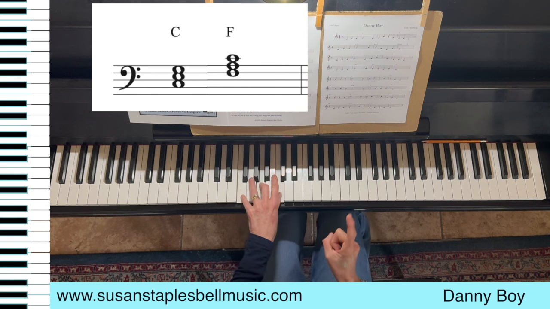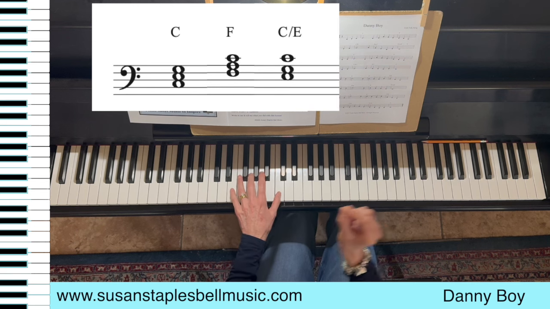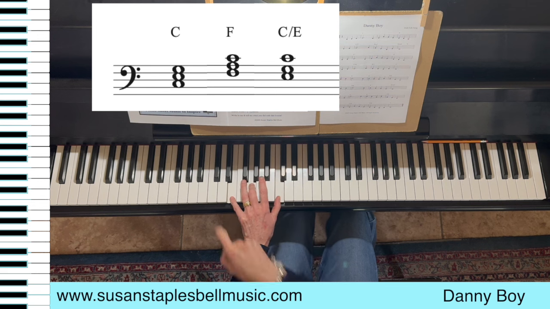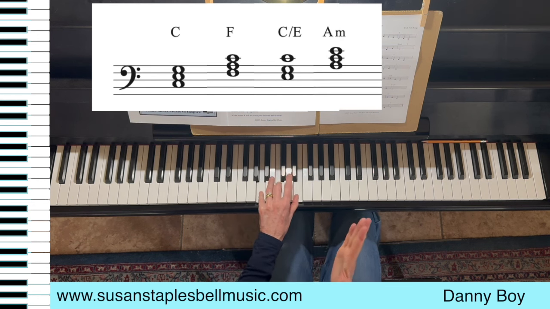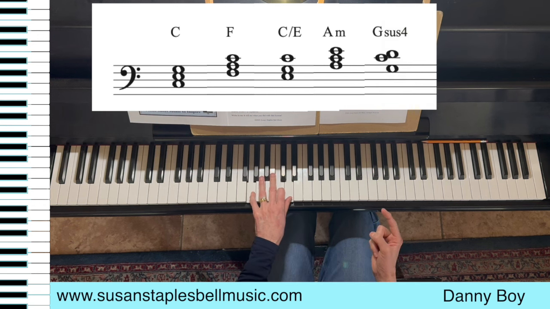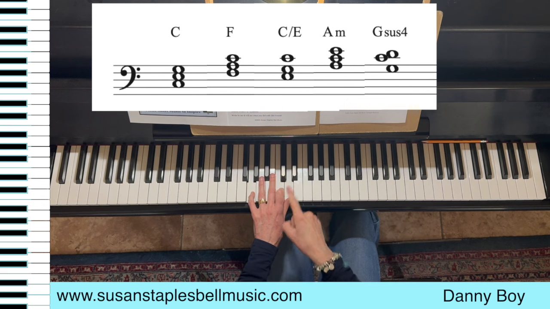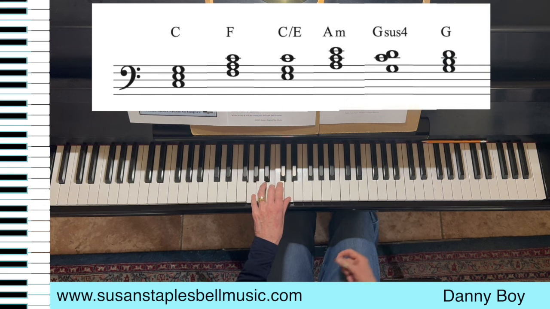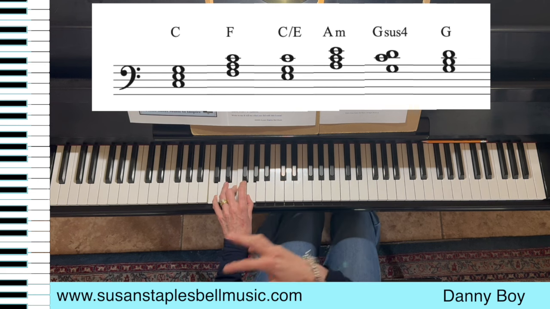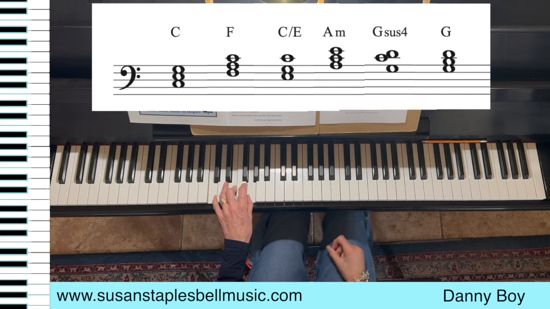Now this is one of those inversions. It's C with a slash E. That means it's a C chord, but the E is in the bottom. Then it says A minor 7. I'm just going to use A minor for now because I can. And then I'm going to move to G sus 4, and I'm going to resolve. That means the C goes down to the B. And go back to C just because it makes me feel good. I feel more finished. C is our home chord, so it makes us feel like we've completed the journey.